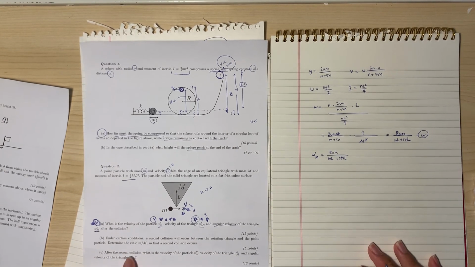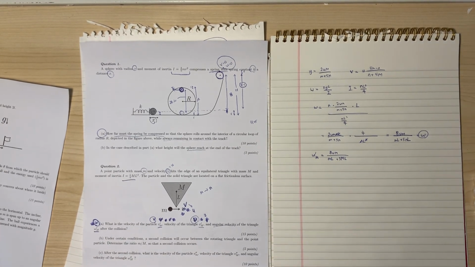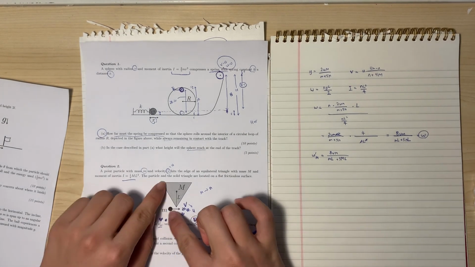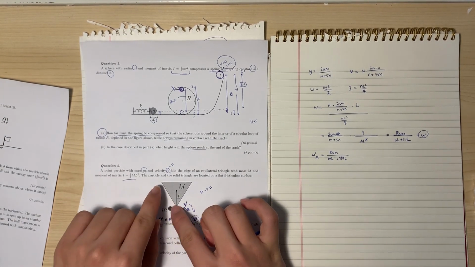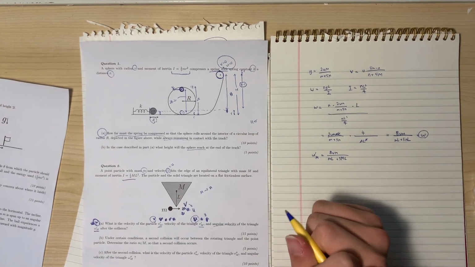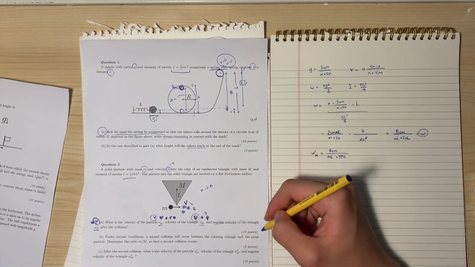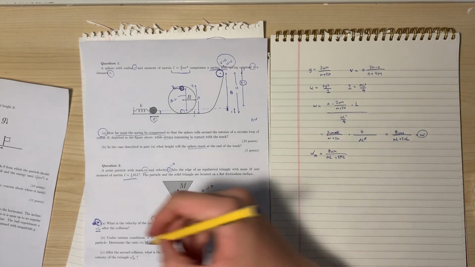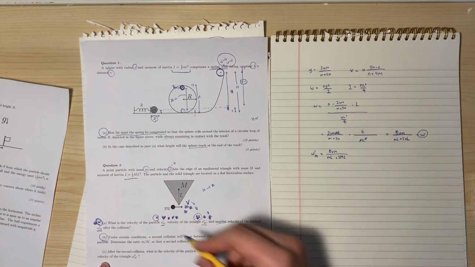Parts B and C. Part B: under certain conditions, a second collision will occur between the rotating triangle and the point particle. Second collision. How does that occur? Wait, the time. The video is getting too long, so I'm going to stop here. And for the next video, I'm going to solve part B of question 2.